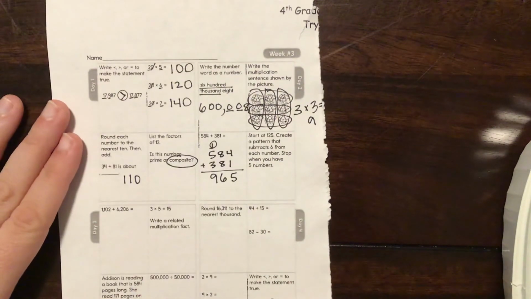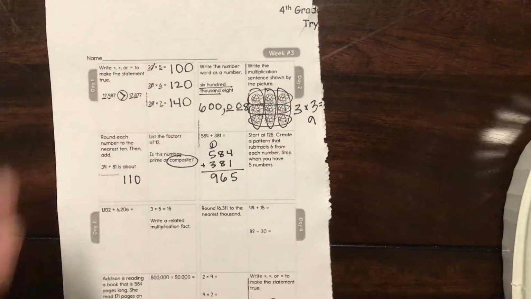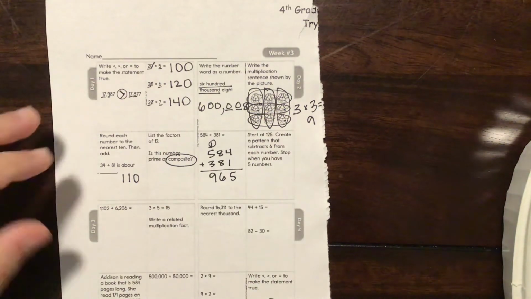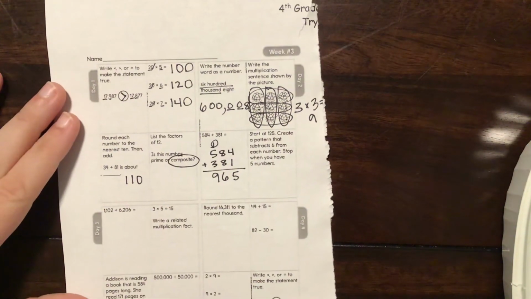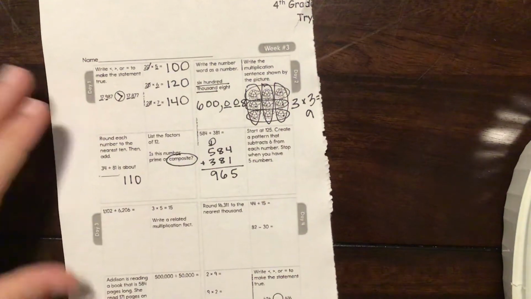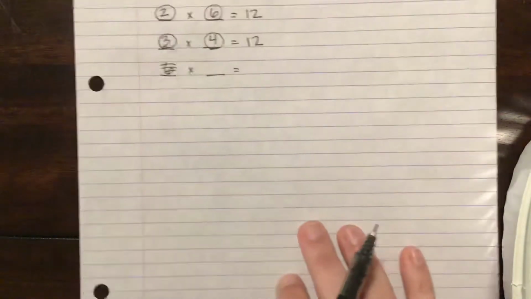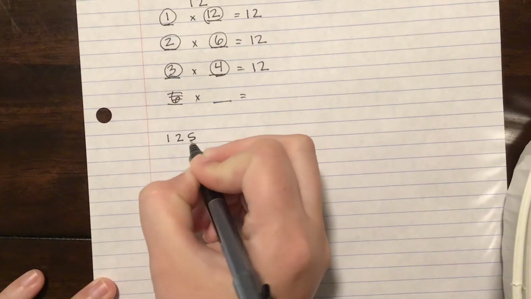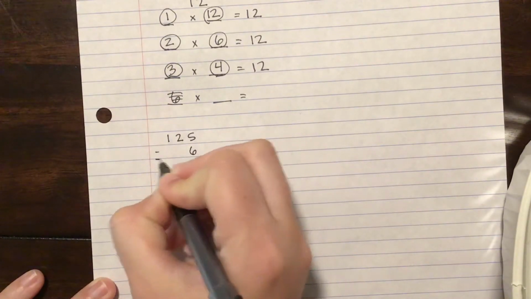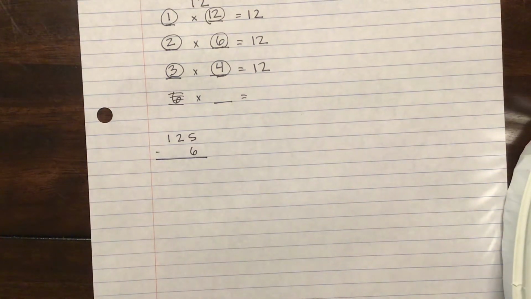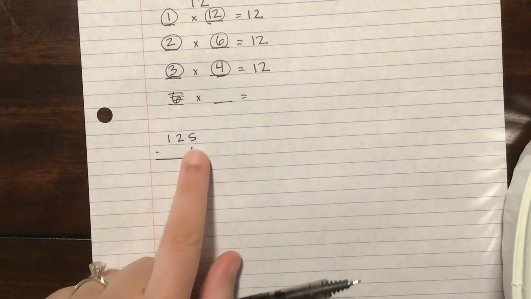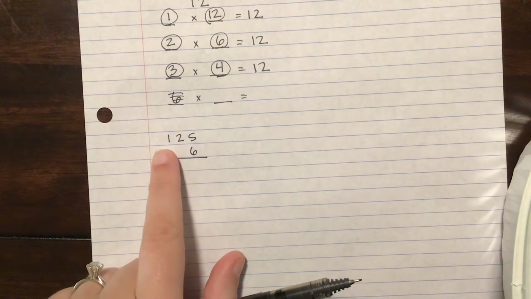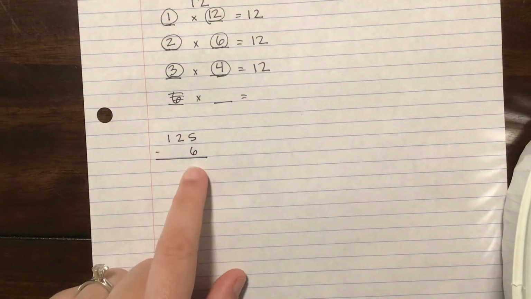Start at 125. Create a pattern that subtracts 6 from each number and stop when you have 5 numbers. So if we're beginning at 125 and we want to subtract 6, when you look at it this way, you may think I'm going to need to regroup and change some numbers around, but let's think about it mentally.